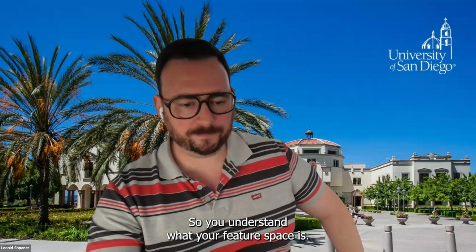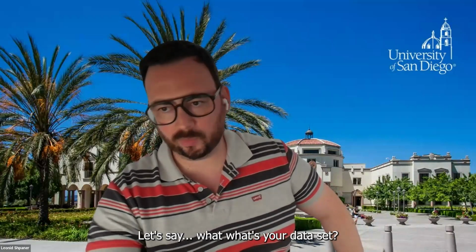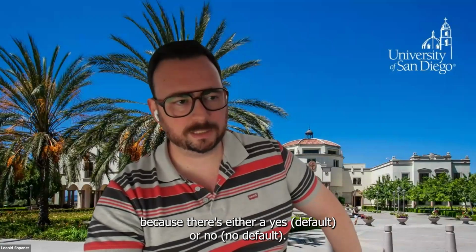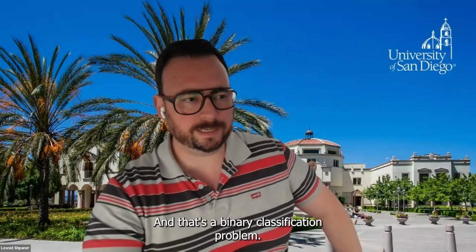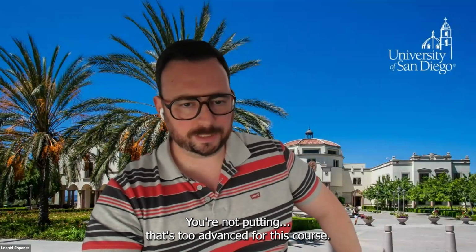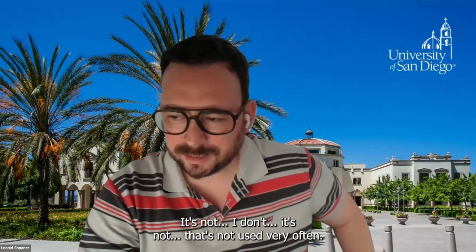So you understand what your feature space is, you know what your variables for your predictors are. Let's say what's your data set? Likelihood of an account holder to default on his loan. Yeah, that's a classification problem right off the bat, because there's either yes default or no default. That's a binary classification problem. That's not a multi-class classification problem, which is too advanced for this course and not used very often.